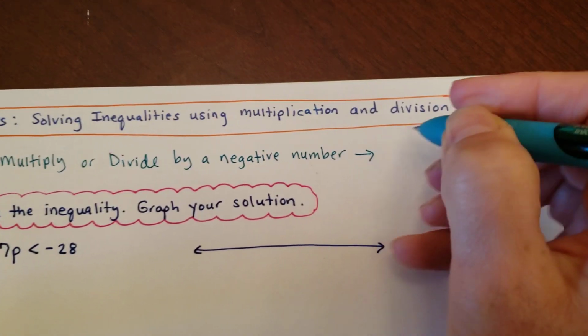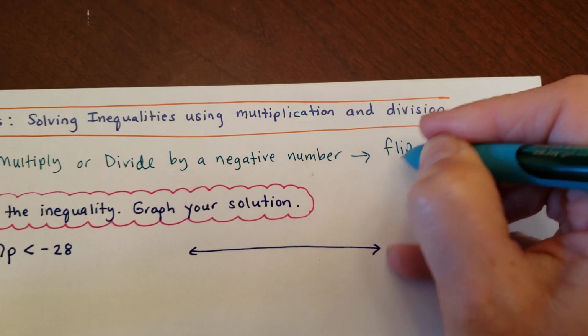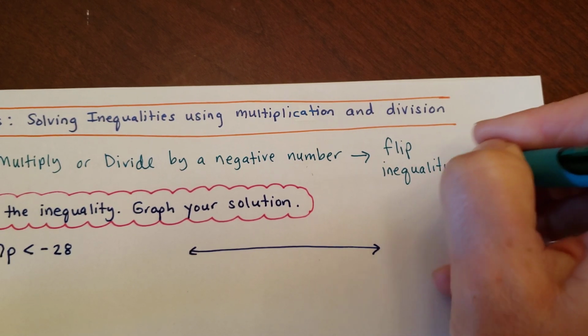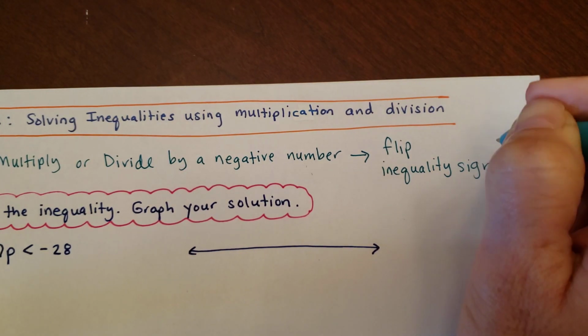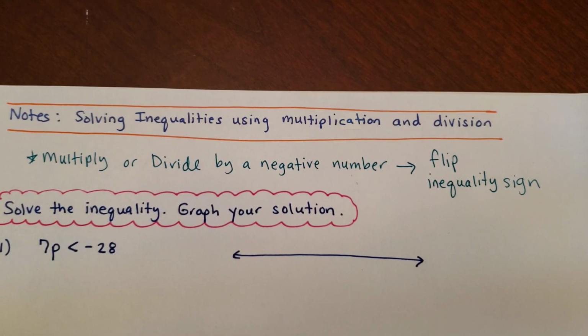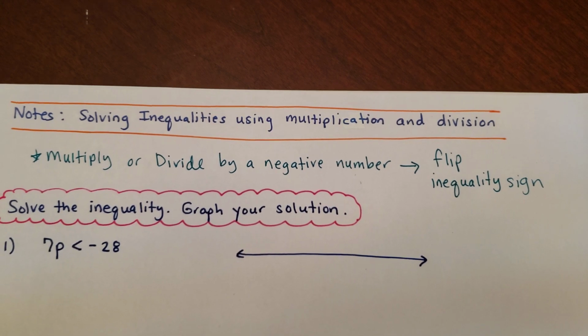Okay, so flip inequality arrow. So if you multiply or divide by a negative number, you need to flip the inequality sign. So we're going to go through and work out a few examples.